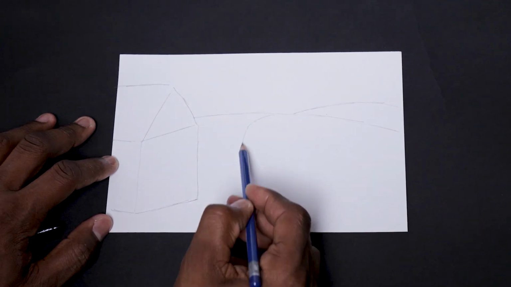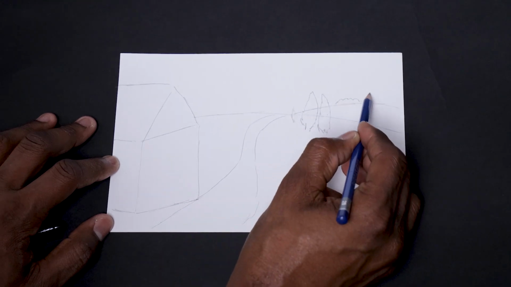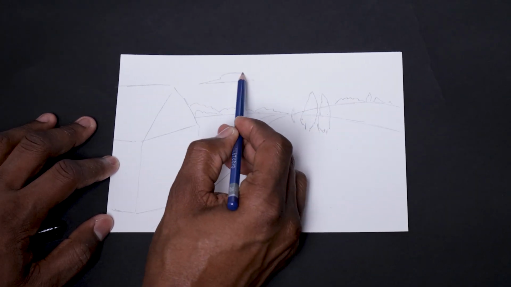To make our pictures look real, we will need to create a foreground that appears closest to you by making your drawing large. Secondly, we will need to create a middle ground that can appear in the middle by making it half as small as the foreground, and by drawing it halfway between the foreground and the horizon line.